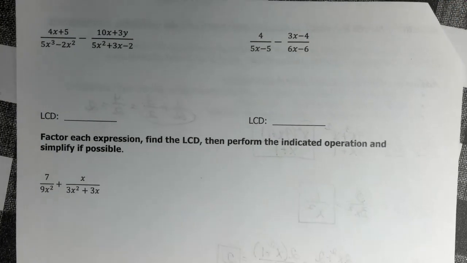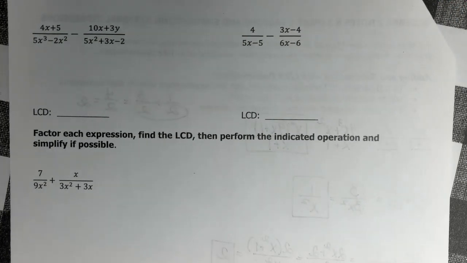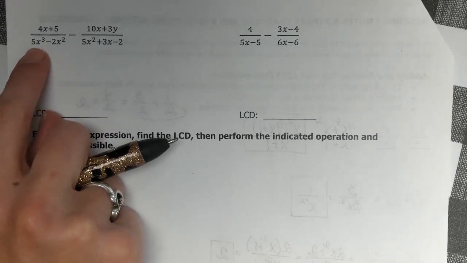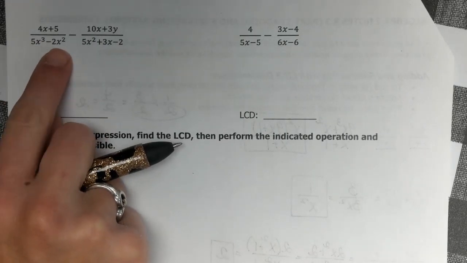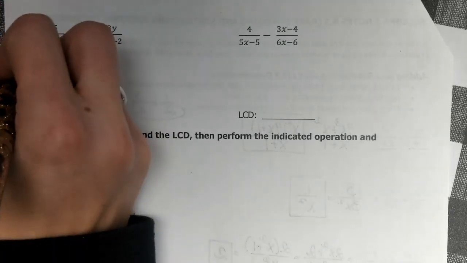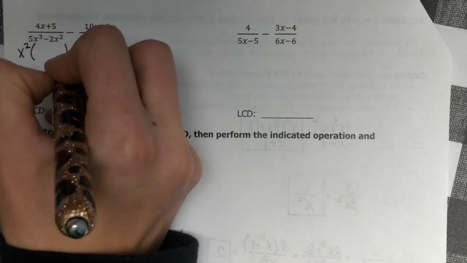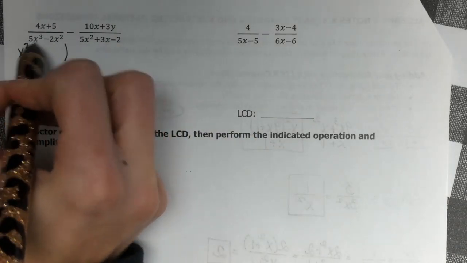Alright, so if we look at the next example, we've got 4x plus 5 over 5x cubed minus 2x squared minus 10x plus 3y over 5x squared plus 3x minus 2. So I'm going to have to factor again. If I look at my denominator, I have a 5 and a 2. I can't do anything with that. But I have an x cubed and an x squared. So I can take out my x squared as my GCF. So if I take out an x squared, what does that leave me with?